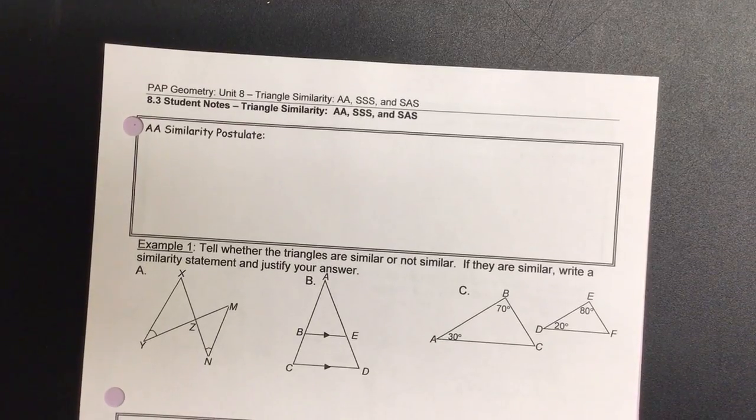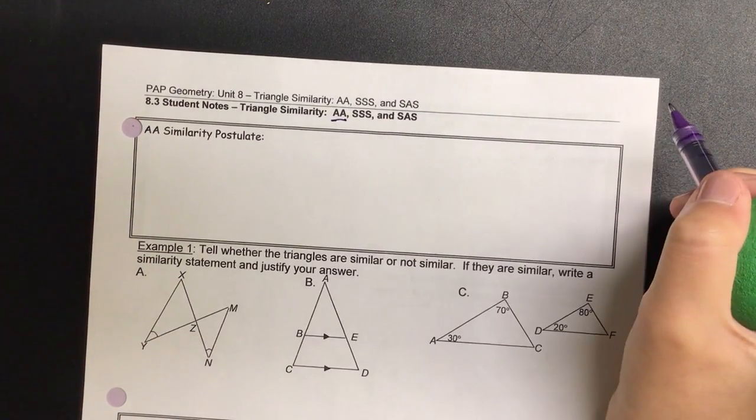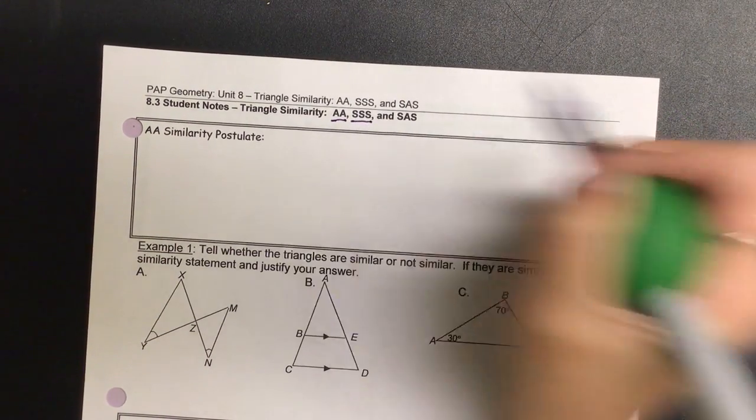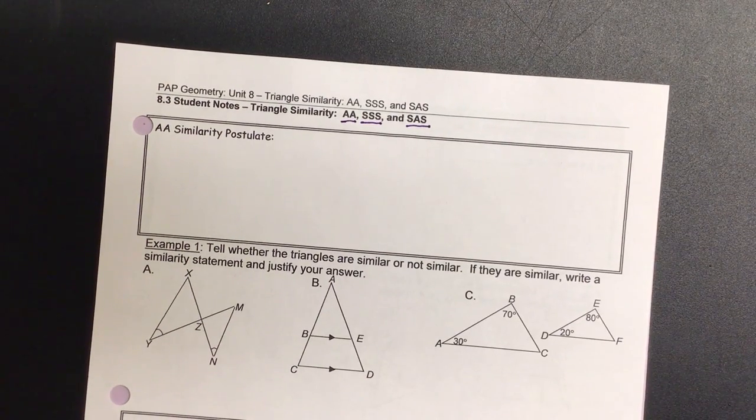We're looking at similar triangles. There's three conditions, or three types. Two angles could be congruent. All three sides could be proportional. Or two sides could be proportional with the angle in between being congruent.